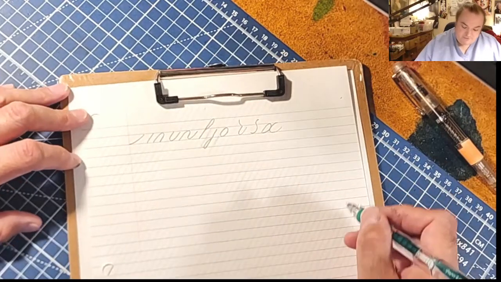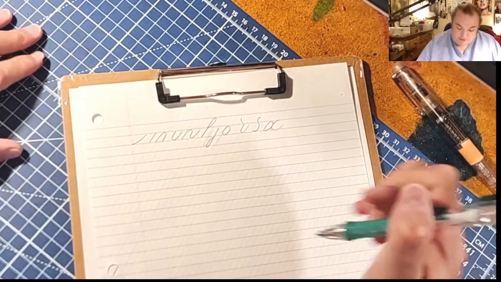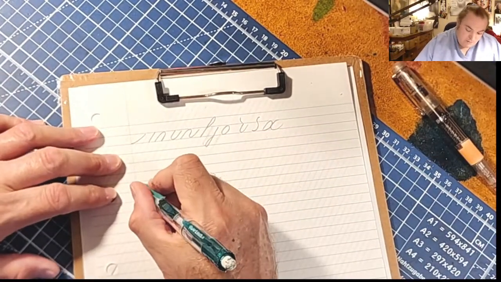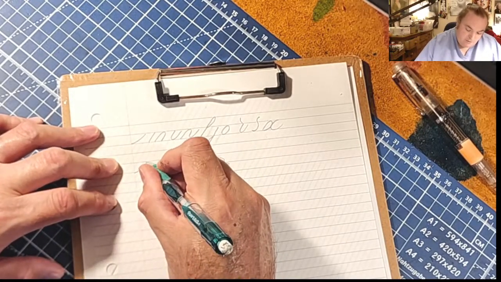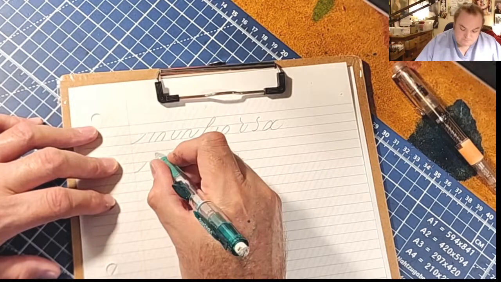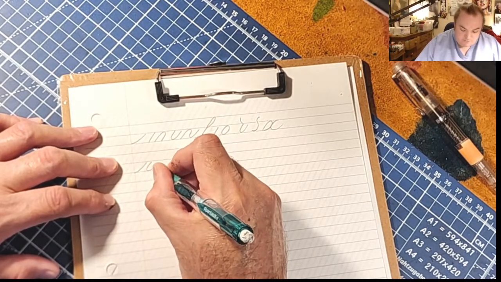There are a couple of others. Let's just get into it. So, the first strokes that we combine together are the upstroke and the underturn.